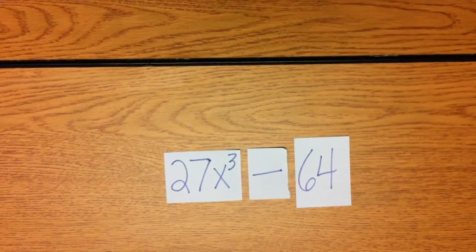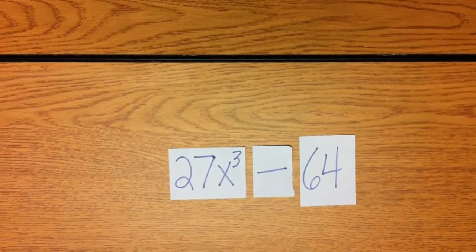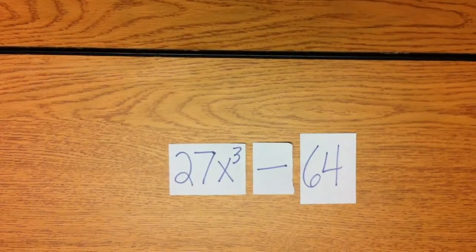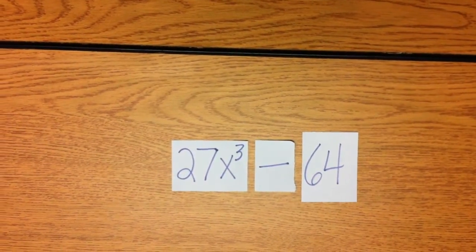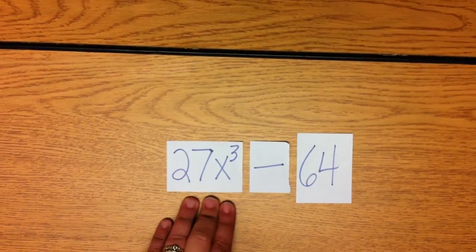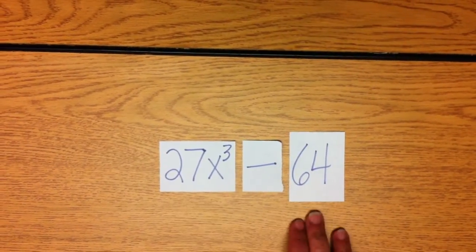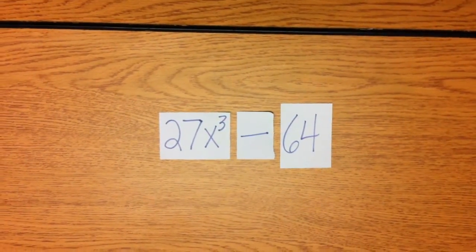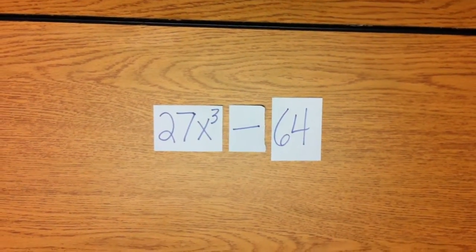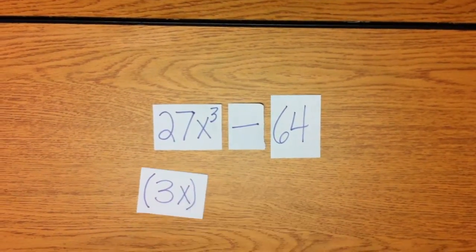The next problem we're going to look at is a difference of two perfect cubes. Here we have 27x cubed minus 64. So our first step, just like in the problem before, is to figure out what was cubed to get 27x cubed and what was cubed to get 64. I know the cube root of 27 is 3, and in order to get x to the third power, I had to cube an x.